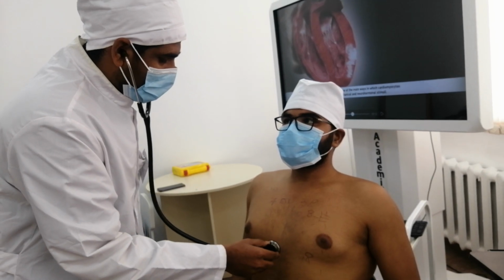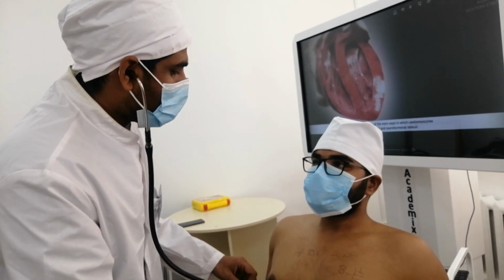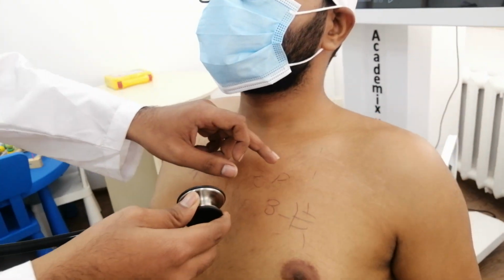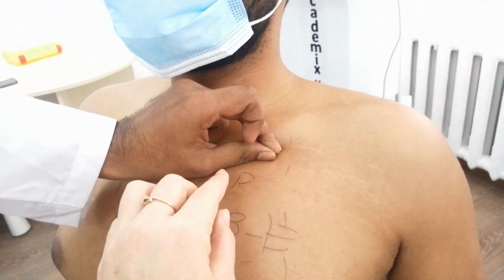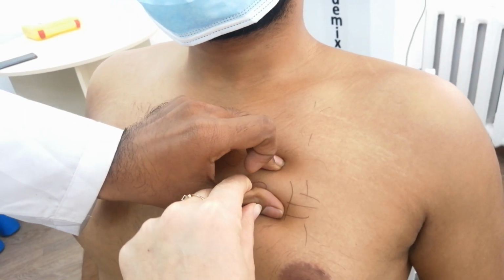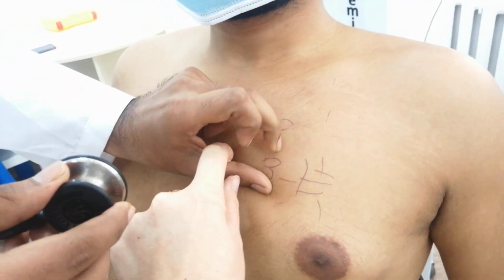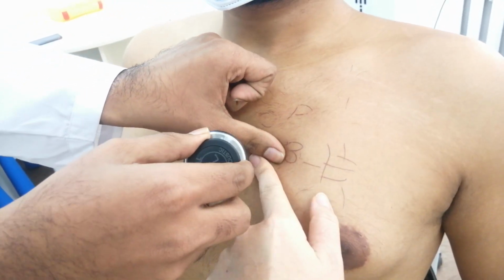Are you listening to the sound? Fifth point is the Erb's point, which is in the third intercostal space on the right side. First, second, and third, near the sternum. Okay.